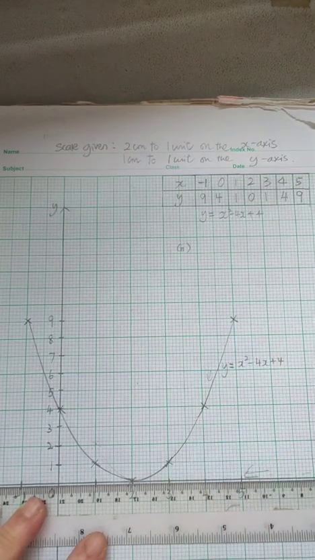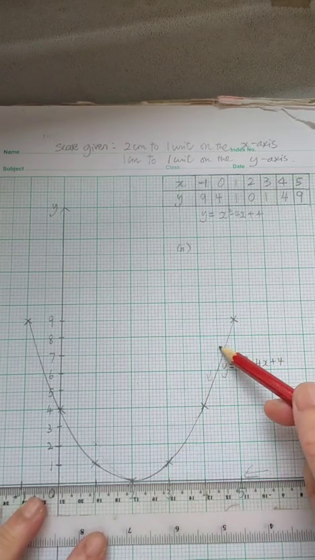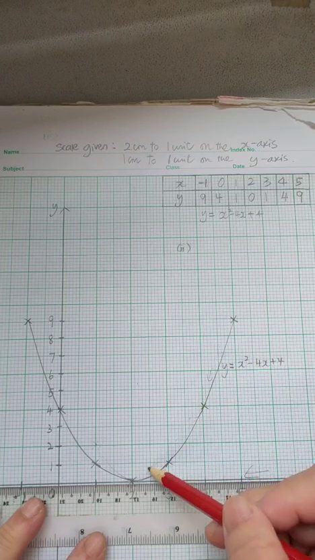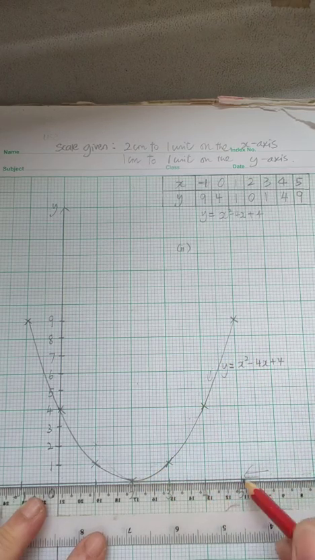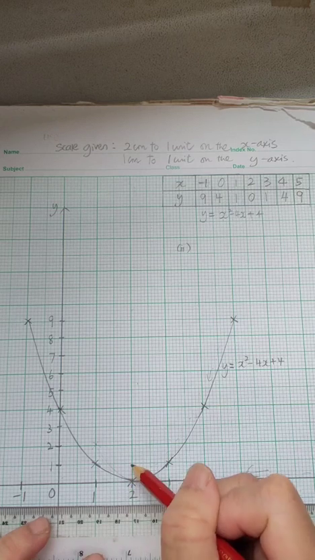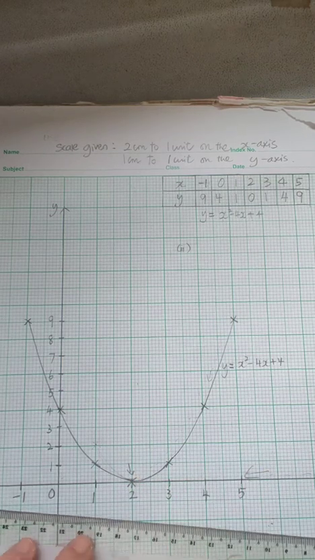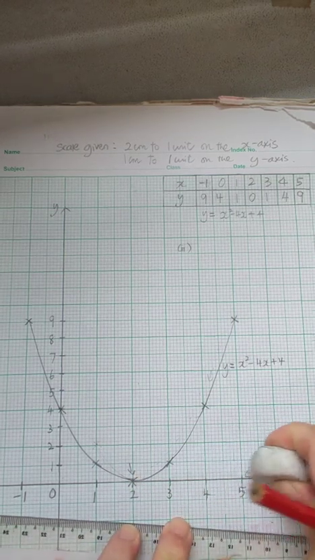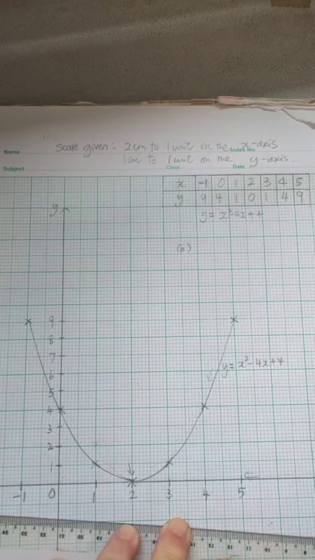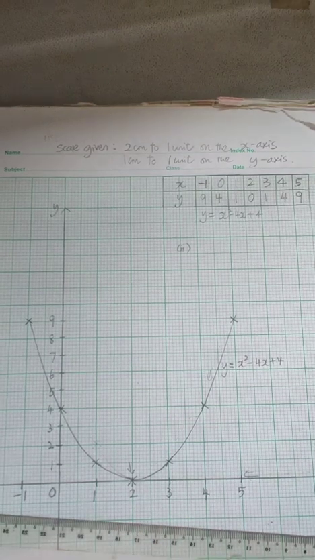Where do you meet? You meet at this point here, isn't it? That will be the point on the x-axis where the graph meets.